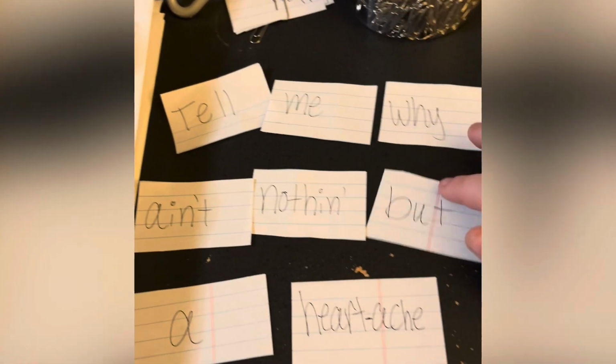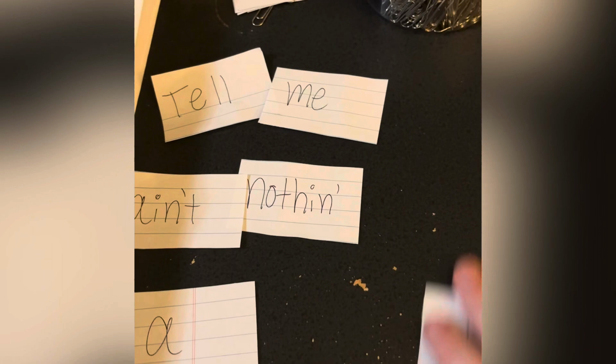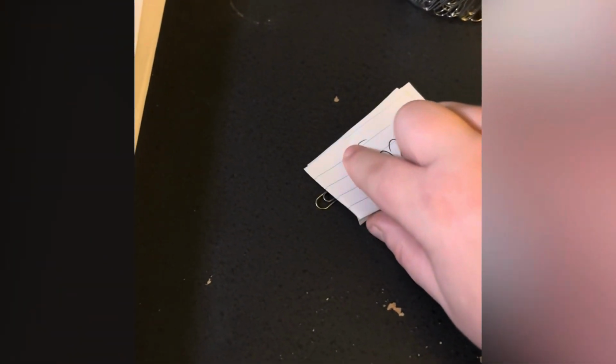All right, I think we have it. Tell me why ain't nothing but a heartache. Now that is an example of a more advanced one that you can do. They would have to understand that there's a break in that. It's not all one fluent sentence. It's a less commonly known song depending on the age group. And then let's look at one that's in the middle.